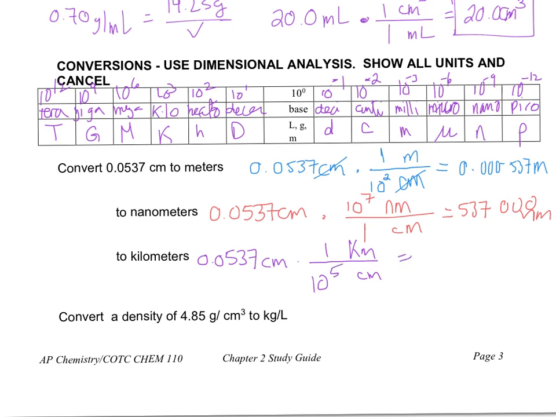And so, again, you should be able to do this in your head. This is 0.0537 times 10 to the -5th. That's the same thing as divided by 10 to the 5th, right? Times 10 to the -5th. So, again, if you move it to scientific notation, move it 2 places, so that would be, instead of -5th, it would be -7. So 5.37 times 10 to the -7th kilometers. If you can't do that in your head yet, you can use a calculator for now, but try to do it in your head and then check with a calculator until you get the hang of it.